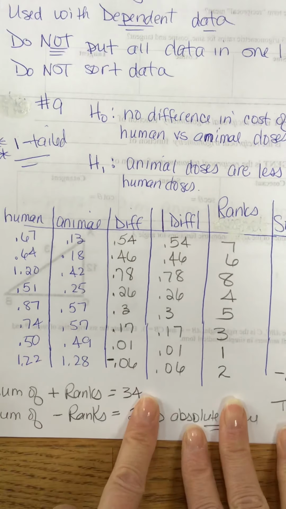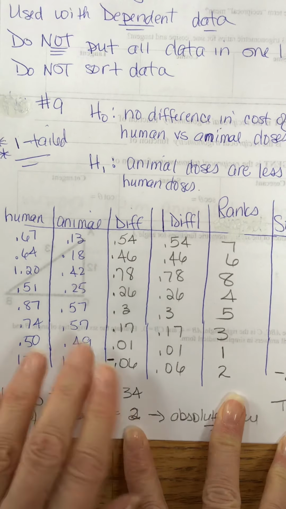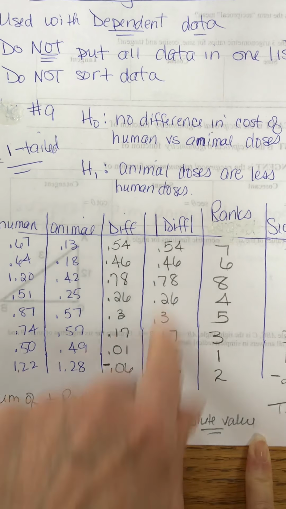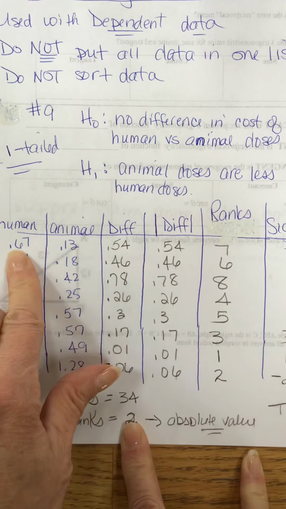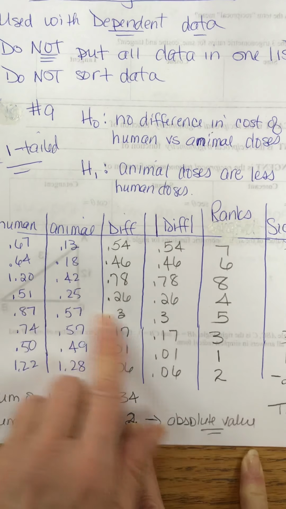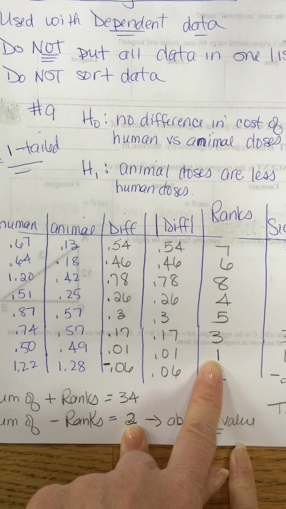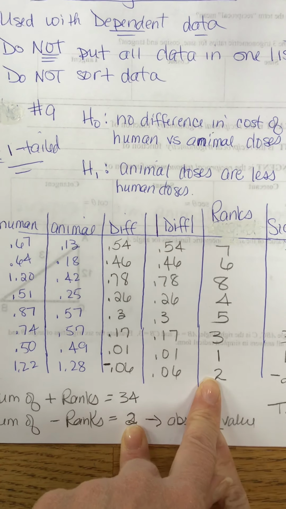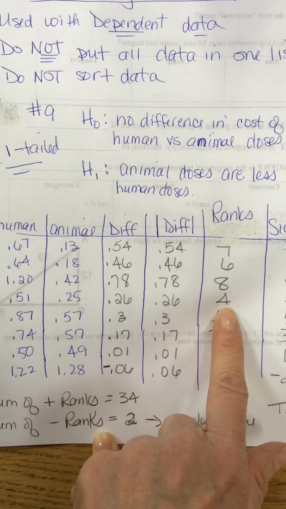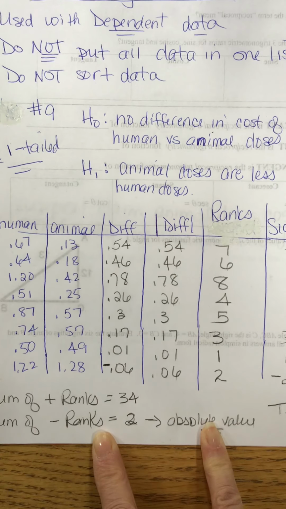So we had our differences. Now, because this is a ranked test, you are going to have to rank something. There's not a lot of numbers, but the problem is you can't sort them in this column because we need to make sure that these ranks match with these numbers. So you just kind of have to eyeball, and I saw that this is the smallest number. They're not that hard to rank. So you have 1 cent, 6 cents, 17 cents. The next biggest one is 20, 30, 40, 50, 78. So I rank them just by looking at them.